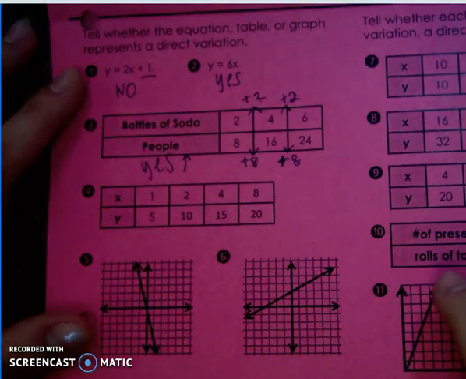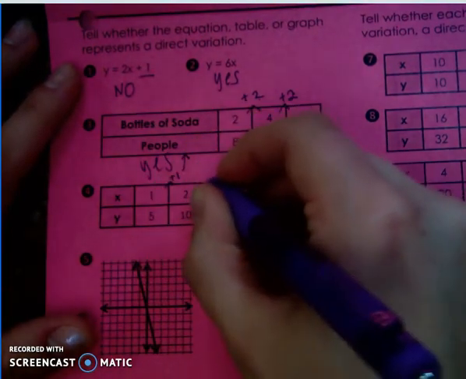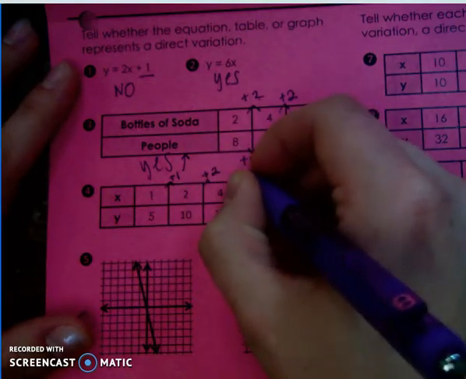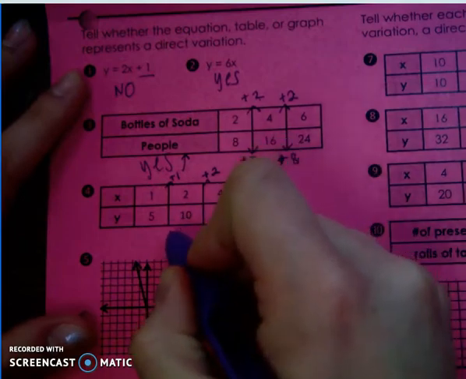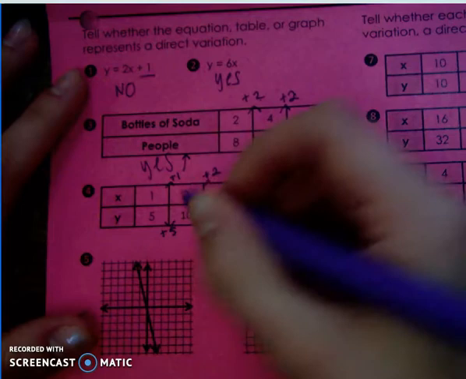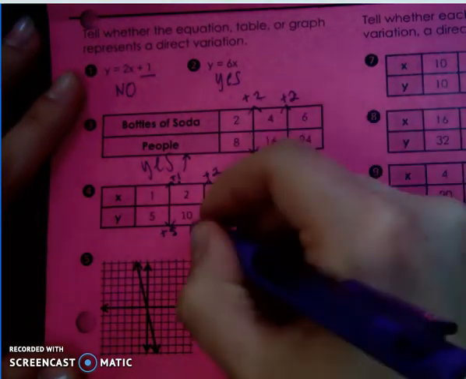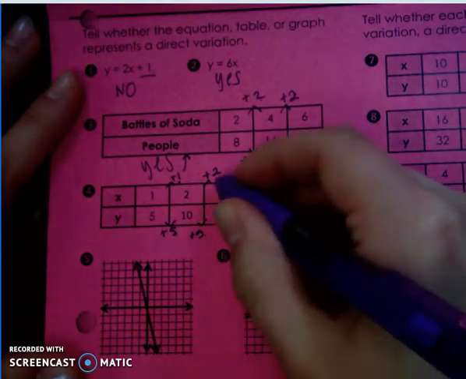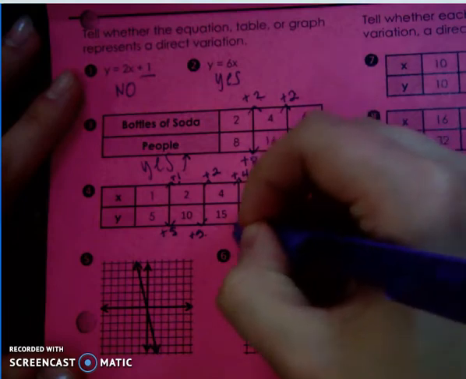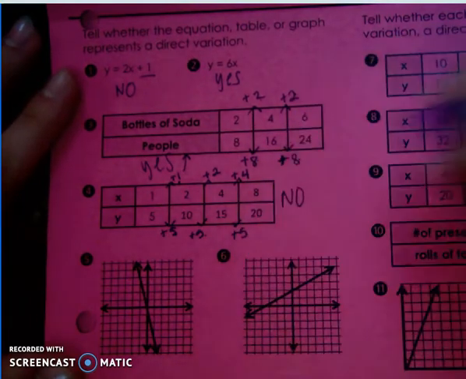Sorry about that. All right, number 4, I'm going up by 1, and then up by 2, and then up by 4. But let's see if this is consistent. 5 to 10, up by 5. So this is a change in 5 over 1. 10 to 15 is also just a change in 5. So 5 over 2 is not the same as 5 over 1, and then this is also 5 over 4. This is a no. This is not a direct variation.